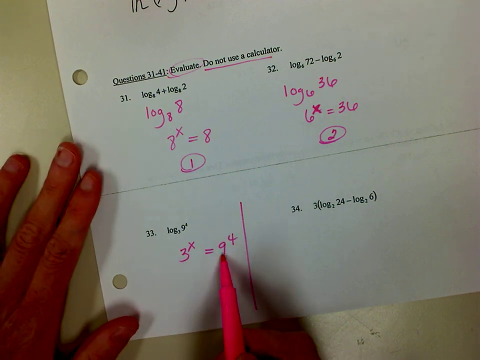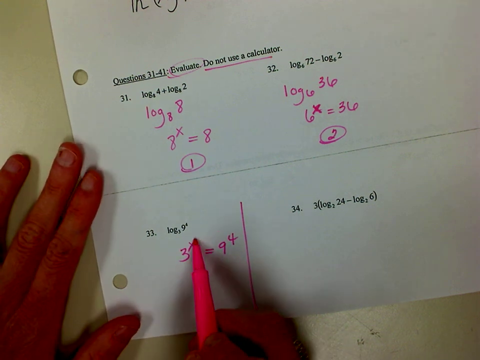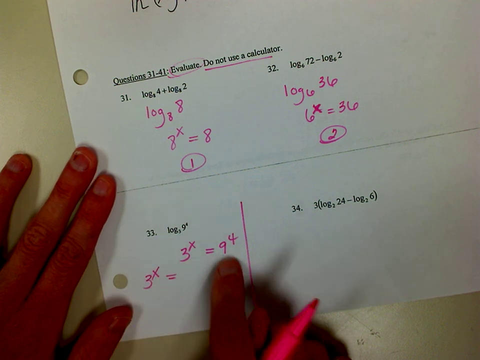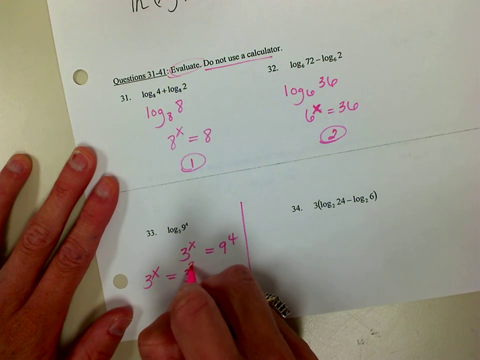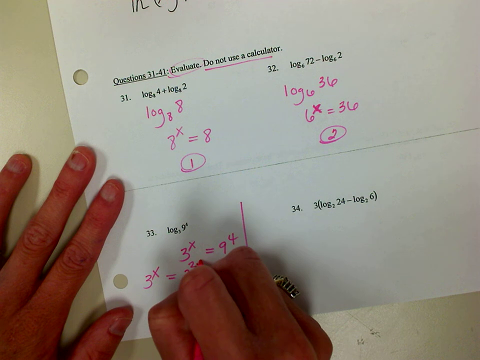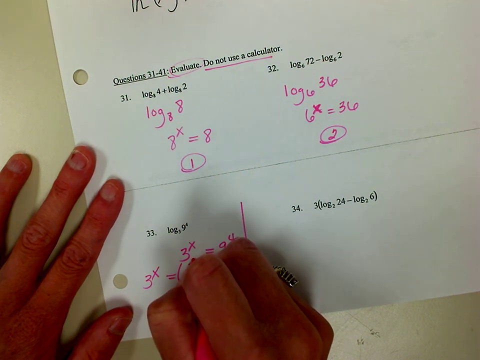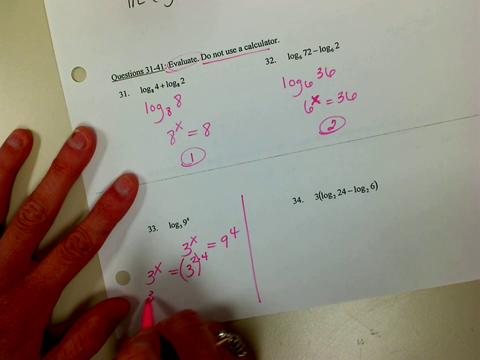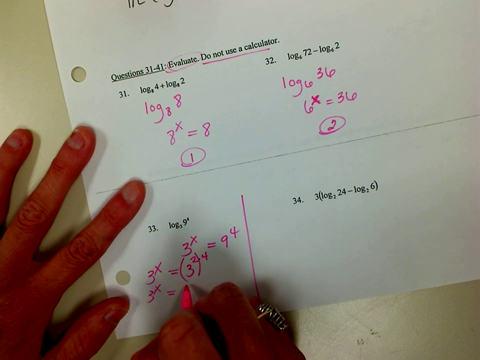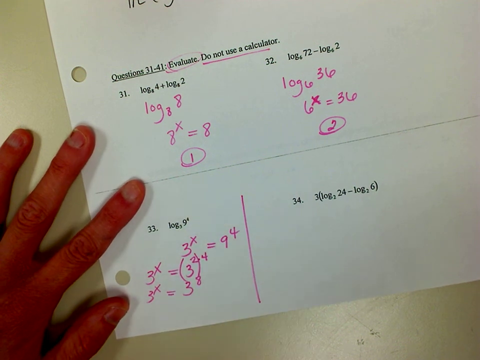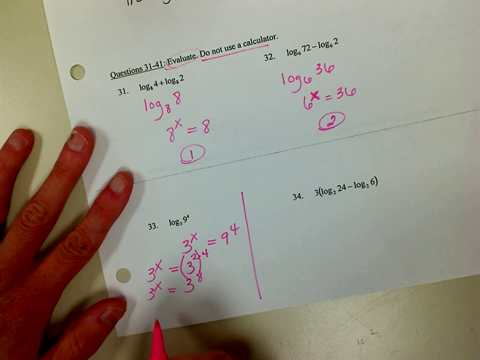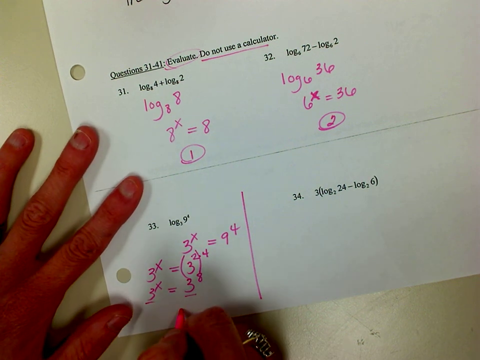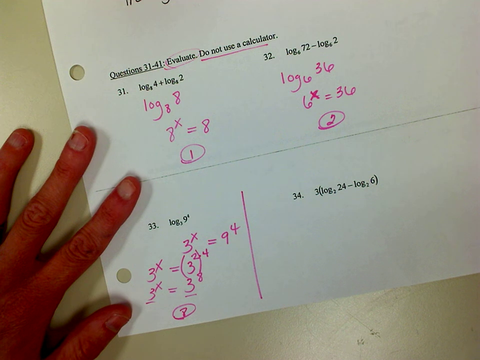So first I need these to be the same base in order for me to figure out what this is. So I can change this 9 to 3 squared. But I still have a 4 there. So I just changed the 9 to 3 squared. So that's going to give me 3 to the x on the left side, 3 to the 8th on the right side. Now my bases are the same, so my exponents have to be the same. So my answer is 8. That's one way to do it.